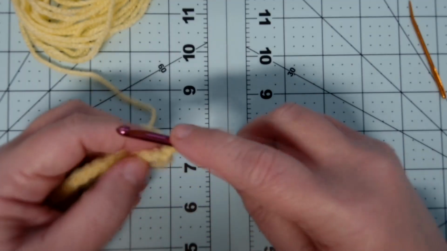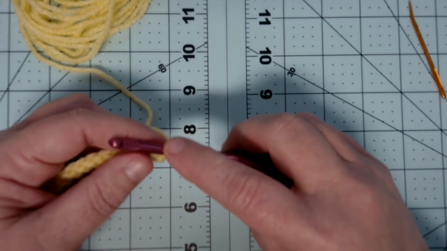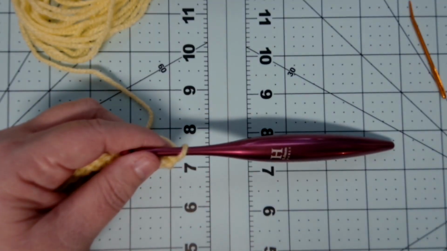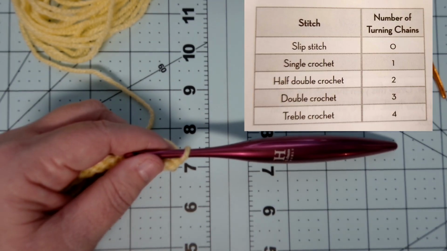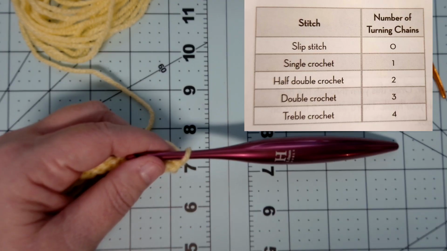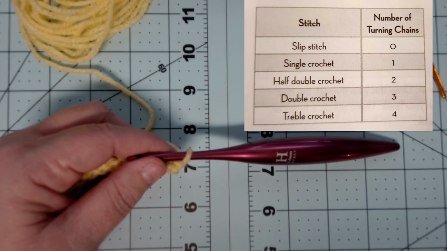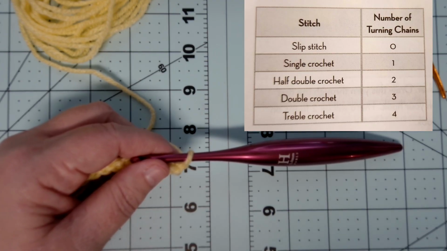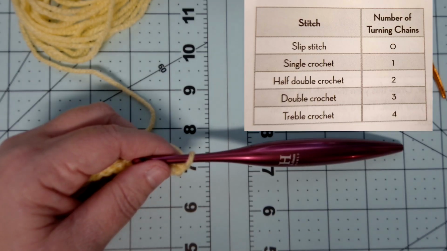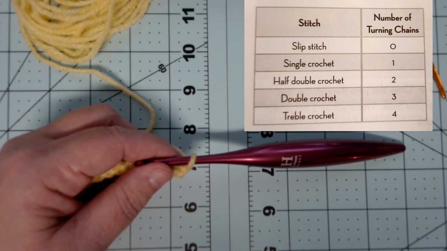Now the thing with slip stitches, and I'm going to put a chart up on the screen here, it shows you how many turning chains you have to have in order to begin making a particular stitch. Now, if you're looking at that chart, it says 0 chains for a slip stitch. That is correct.